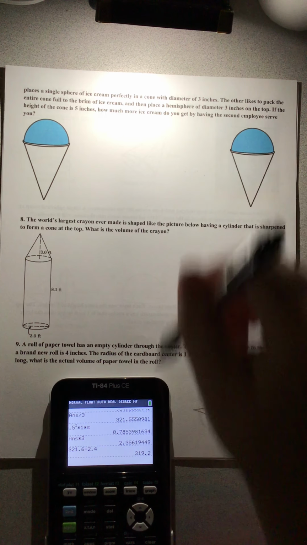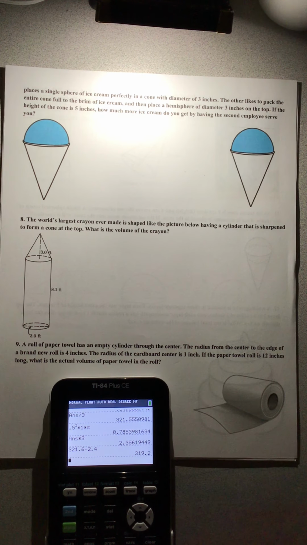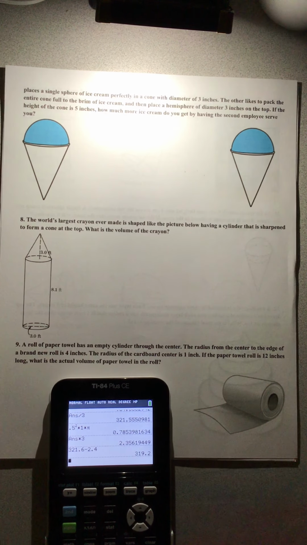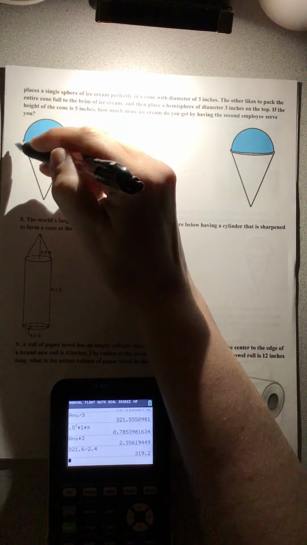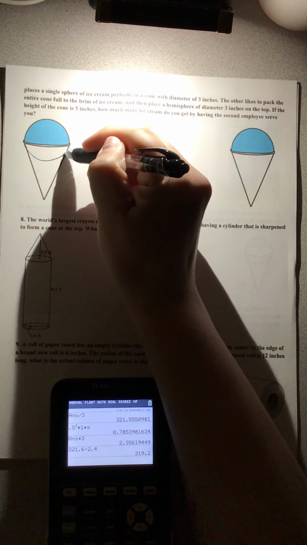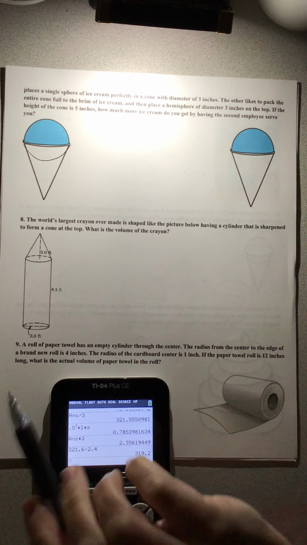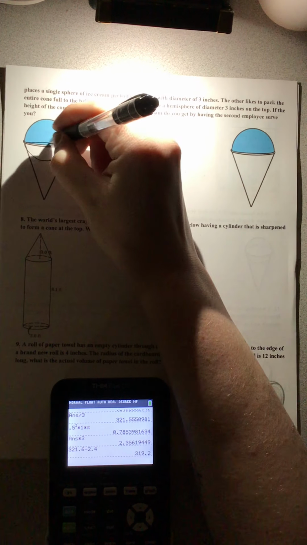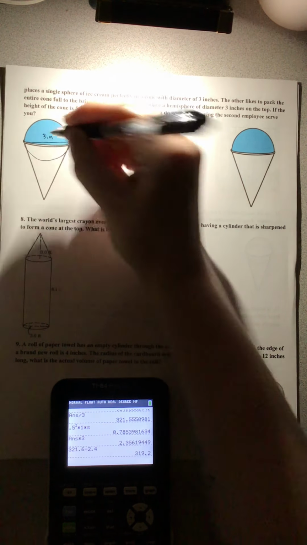Okay. So let's look at this problem. This is asking us 2 different things. Oh, this is fine. So this says, it's cut out the little top part, but I'll read that. 2 different employees are dishing the ice cream at the Big Scoop ice cream parlor. One of them places a single sphere. So this is a sphere. So a single sphere of ice cream perfectly in a cone with a diameter of 3 inches. So the diameter is 3 inches.